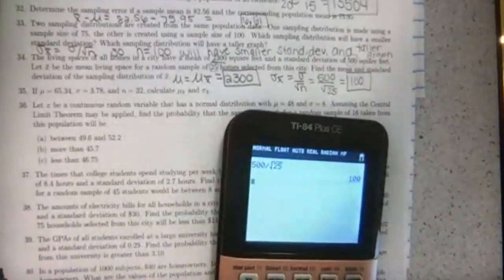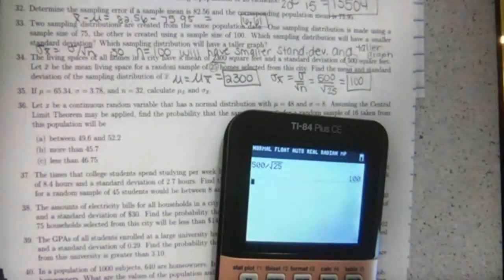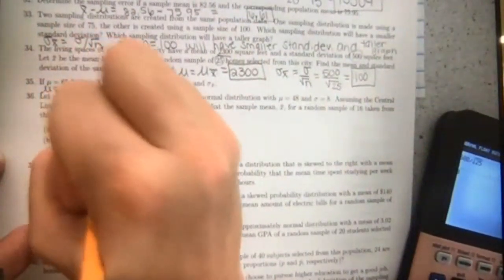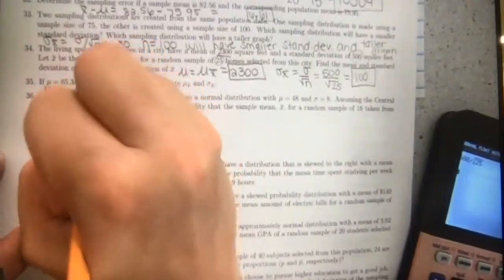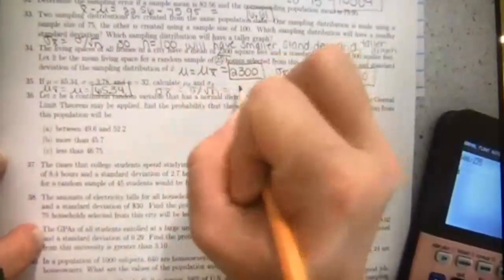Number 35, same concept. If our population mean is 65.34, our standard deviation is 3.78, and our n value is 32, calculate our sampling mean and our sampling standard deviation. We know our sampling mean is the same as our population mean, so 65.34. That's our answer. And our sampling standard deviation is our population standard deviation divided by the square root of n.